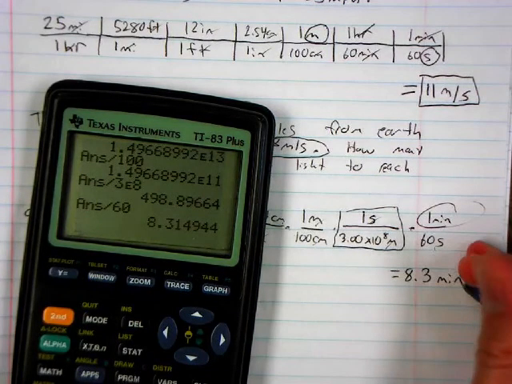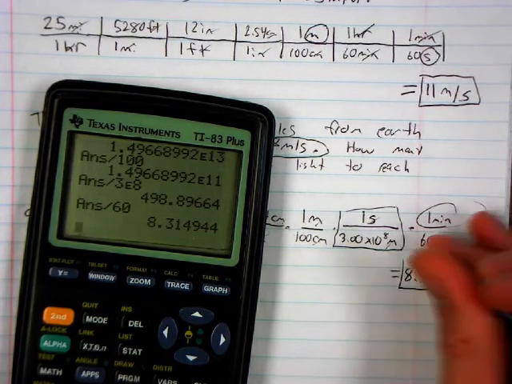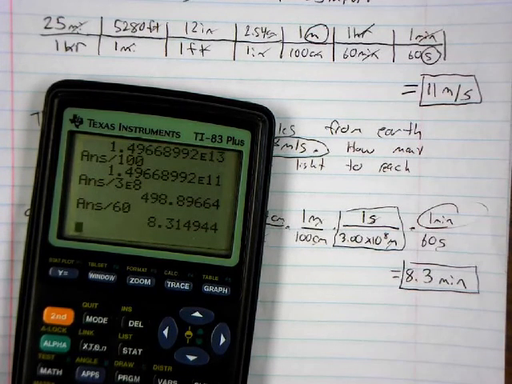Look at that. I started out with 2 sig digs. I have to end with 2 sig digs. So my answer is 8.3 minutes. So if the sun explodes, we will not know until 8.3 minutes later.